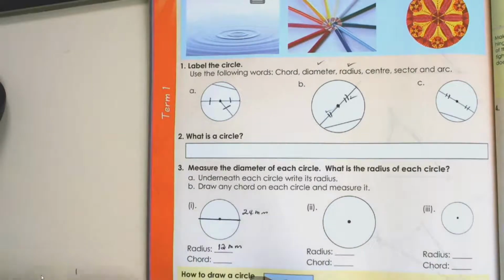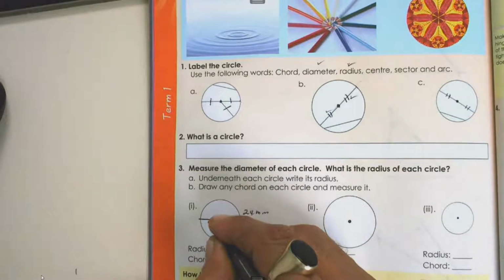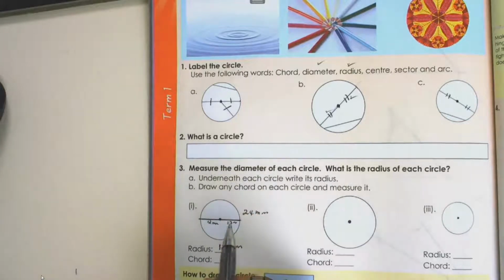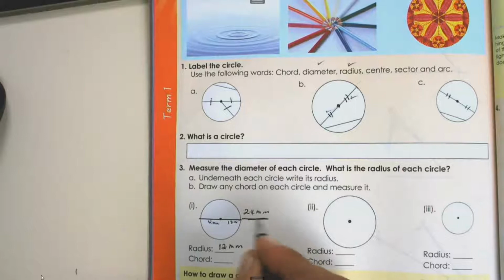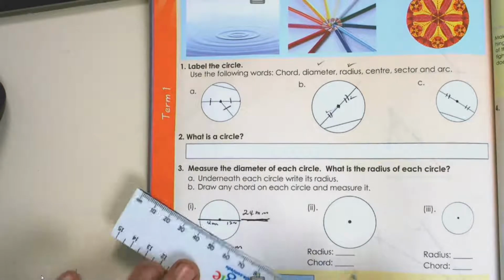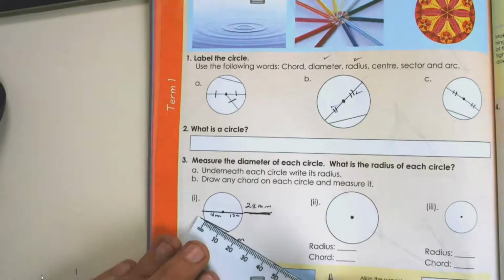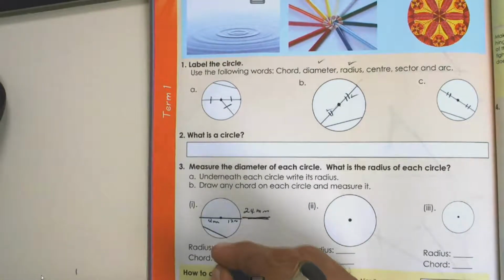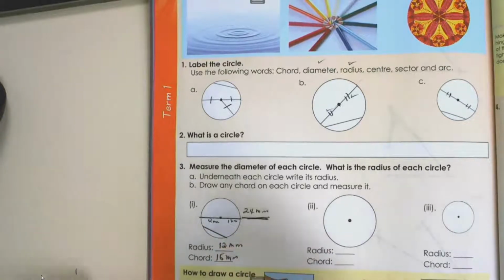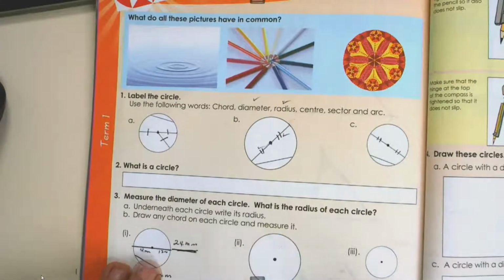There is an interesting thing: I say 12 millimeters and 12 millimeters, and they give me the diameter of 24. Let me draw any chord. I draw any chord. In this case, this chord of mine is 15 millimeters. There is no relation between this chord and my radii and diameter.